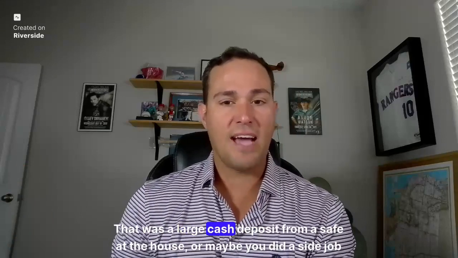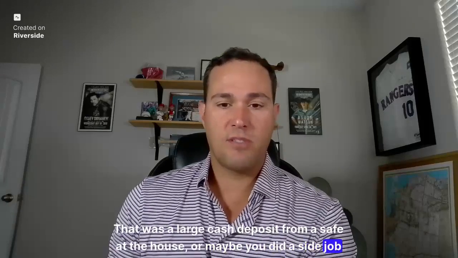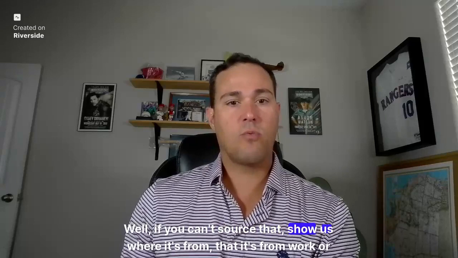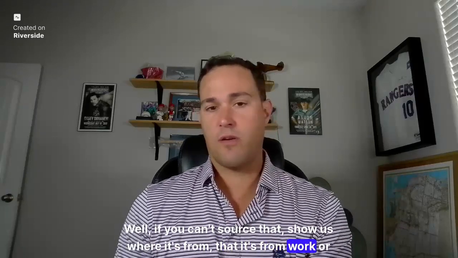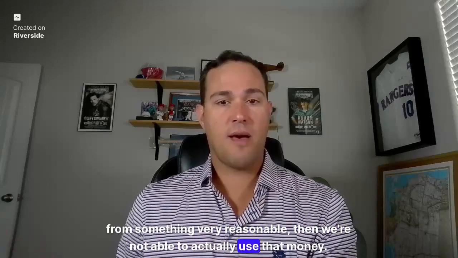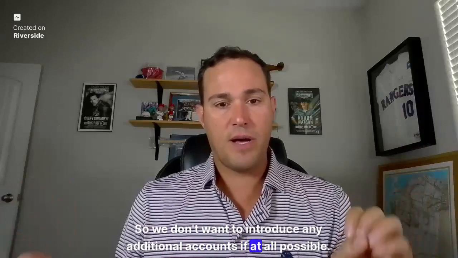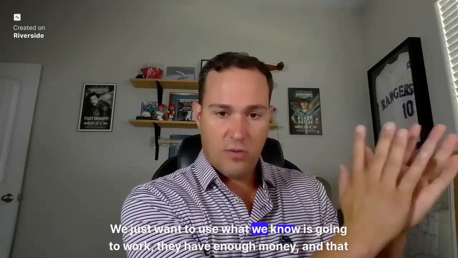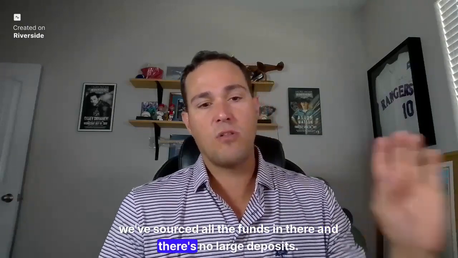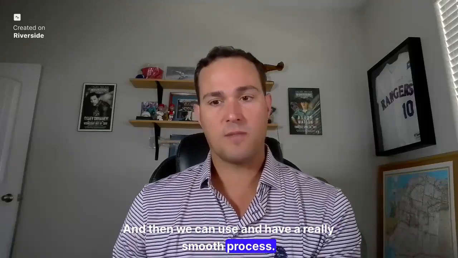That was a large cash deposit from a safe at the house, or maybe you did a side job and someone paid you cash and you deposited it. Well, if you can't source that, show us where it's from, that it's from work or from something very reasonable, then we're not able to actually use that money. So we don't want to introduce any additional accounts if at all possible. We just want to use what we know is going to work. They have enough money and we've sourced all the funds in there. There's no large deposits, and then we can have a really smooth process.